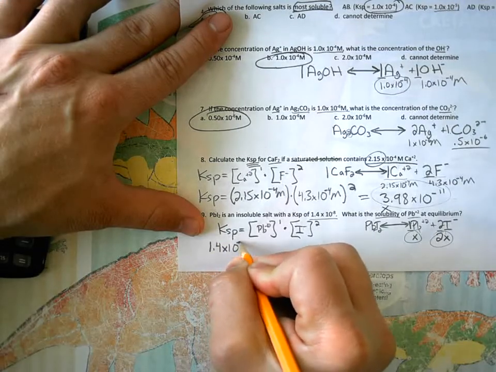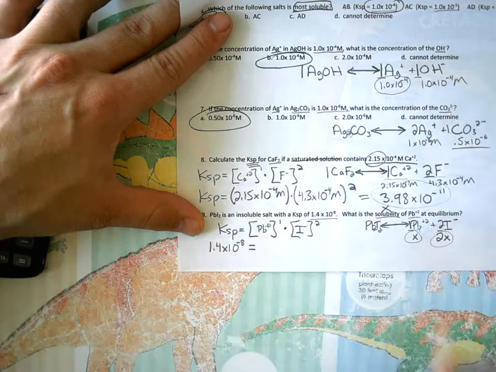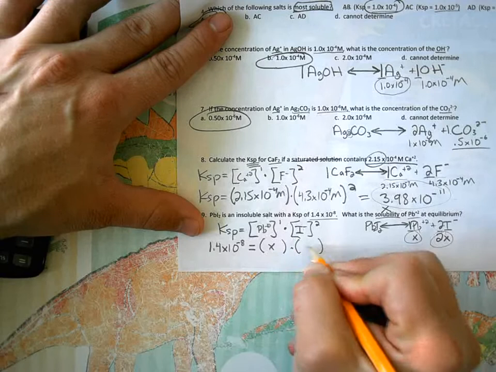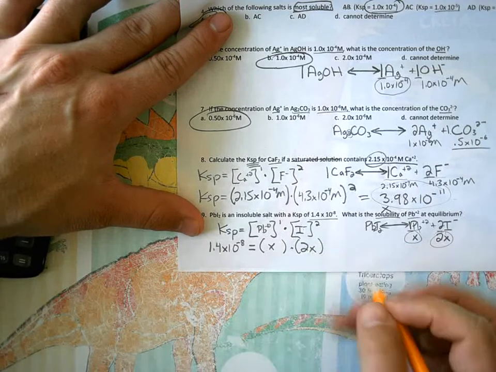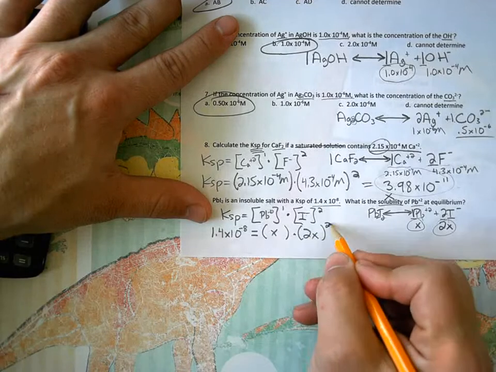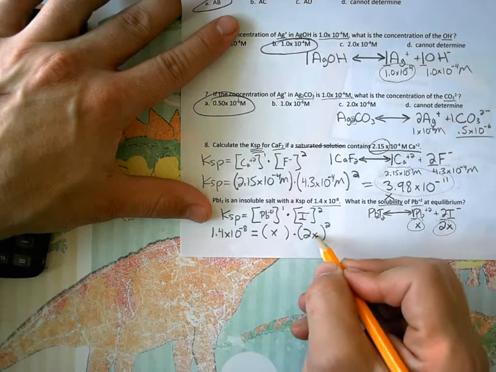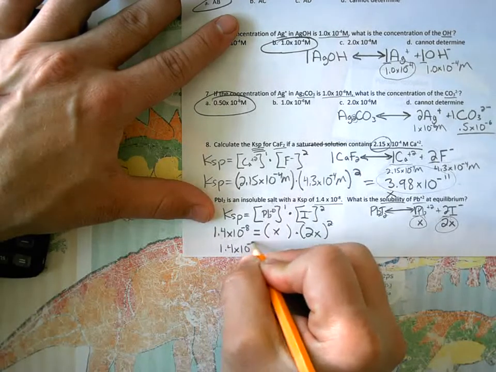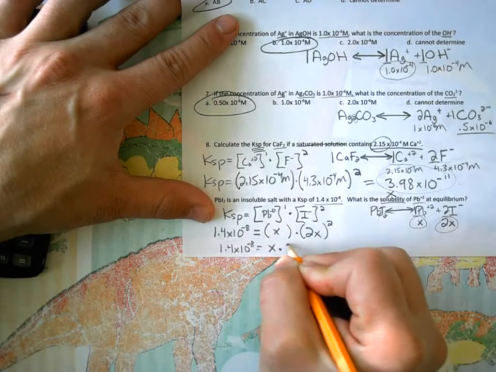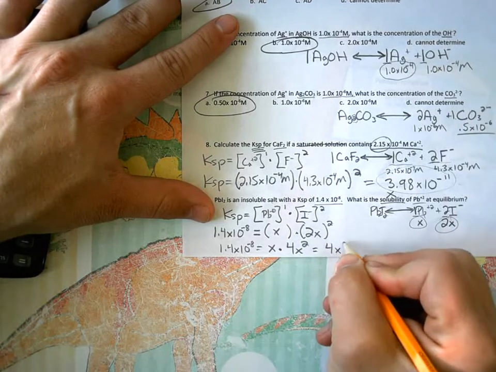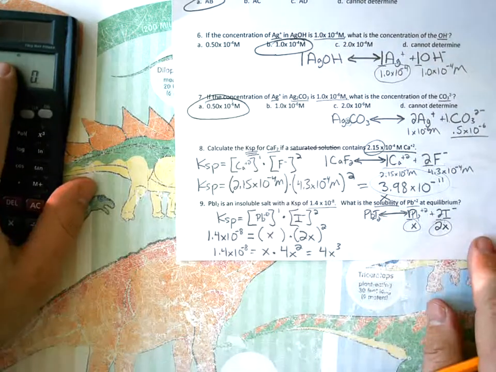So my KSP was 1.4 times 10 to the negative 8th. We're always given that when we're solving for X. And that would equal X times, be careful that this goes in the parentheses, 2X squared. Now, what is 2X squared? You've got to square the X, but you also have to square that 2. So this would be 1.4 times 10 to the negative 8th is equal to X times 4X squared, which equals 4X cubed.